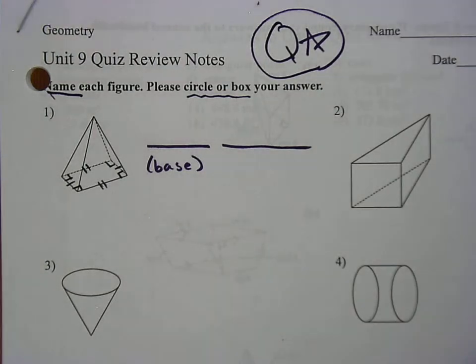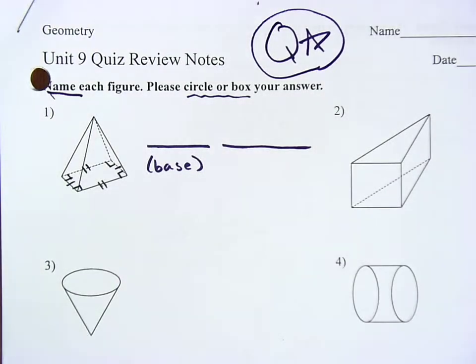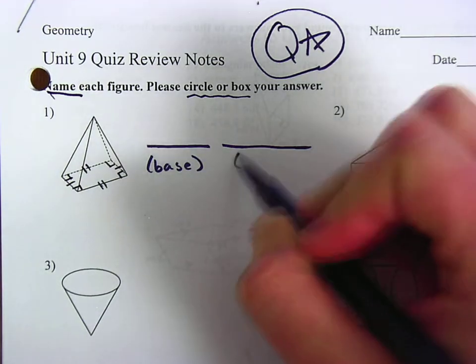All right, Smith, so here we are on our Unit 9 quiz review, and we're going to do some quick review, getting ourselves ready for the quiz. We just want to remember that the quiz is going to look a lot like this worksheet. So let's try and get our heads around this worksheet, okay?